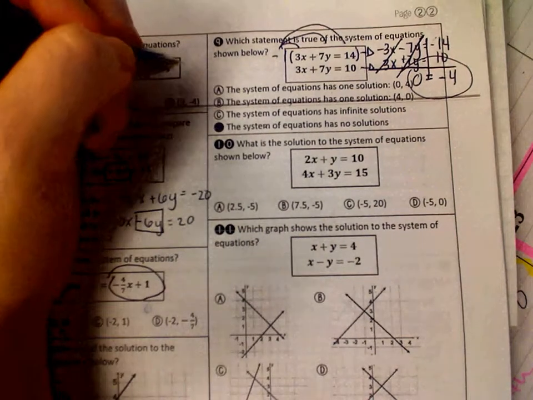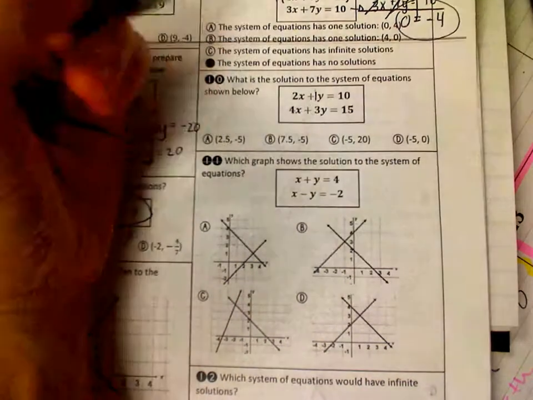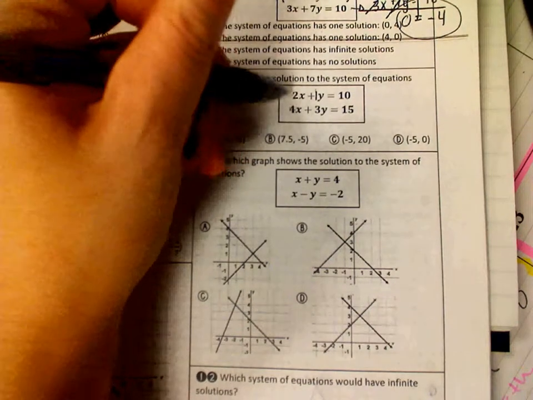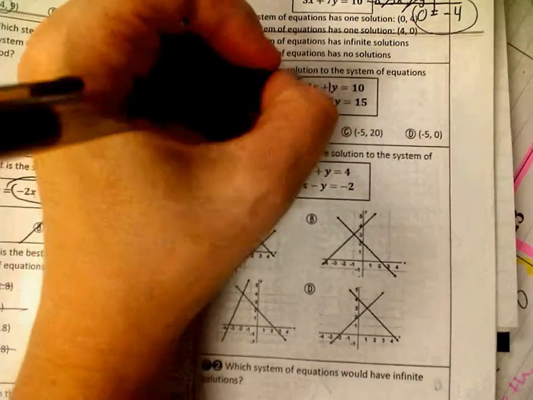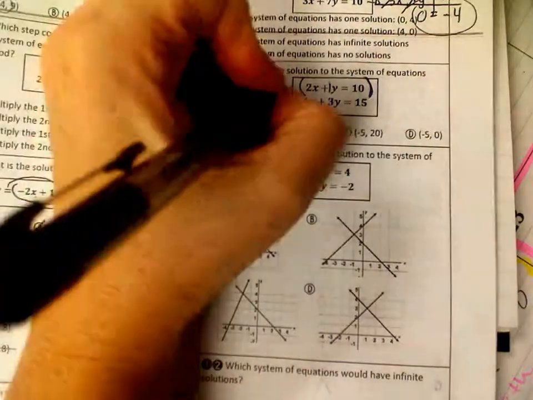Okay. Number 10 is also kind of lined up so we can eliminate, but we have to multiply one of the equations by something. So a 2 and a 4, you could multiply the top number to change this to a negative 4, but I'm just going to make this into a negative 3 because it's just easier. Multiply by negative 3 because that'll make that a negative 3y and it'll eliminate.